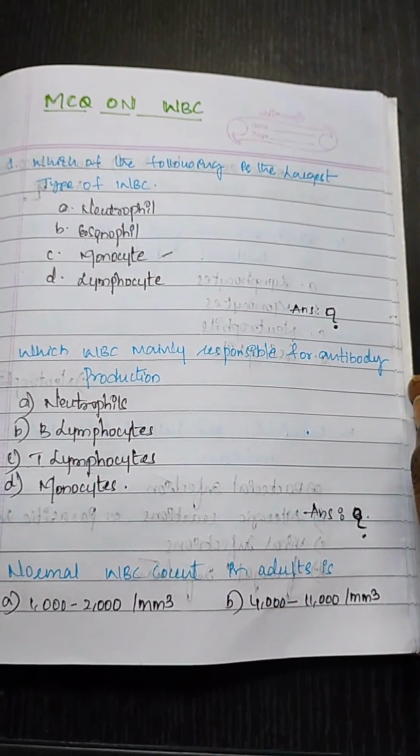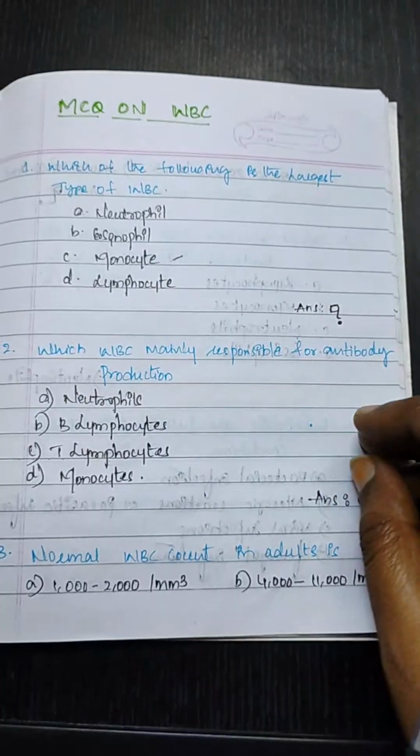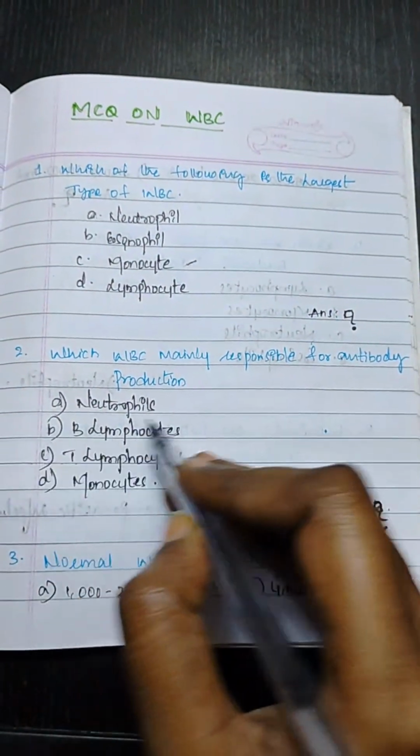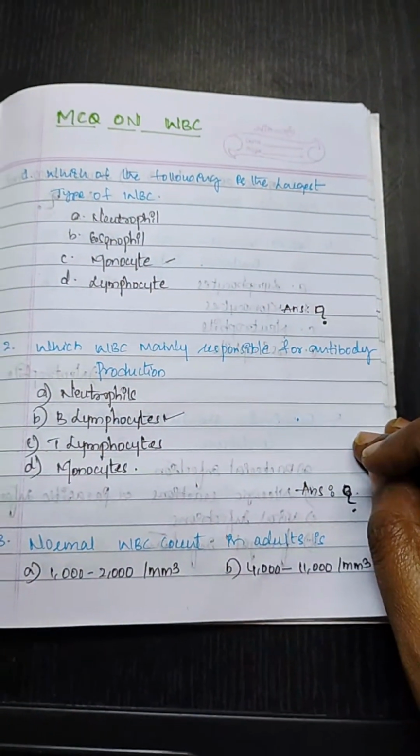The answer is B. Option B is responsible for antibody production.